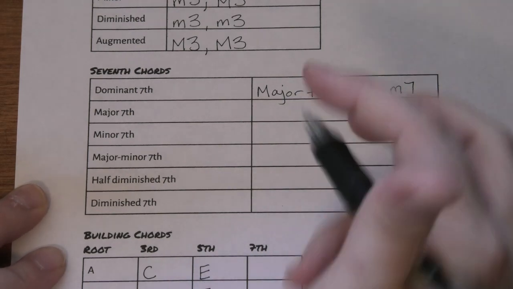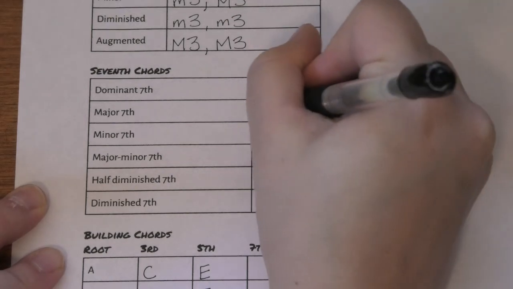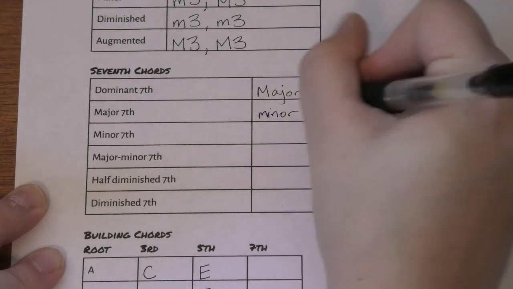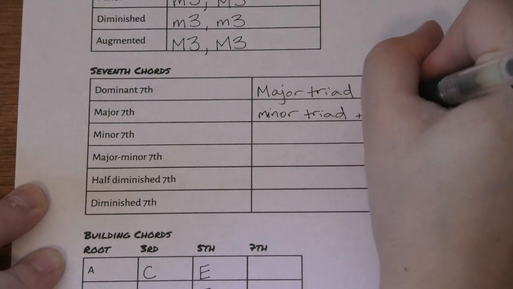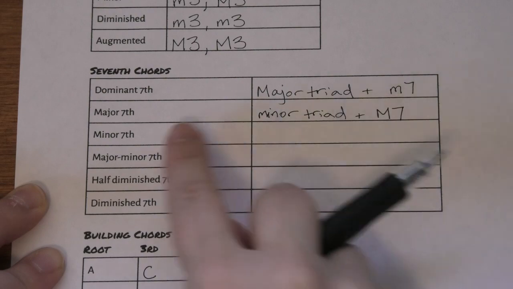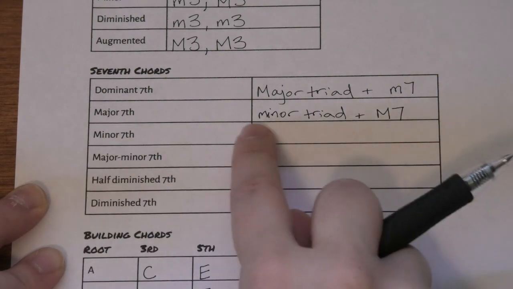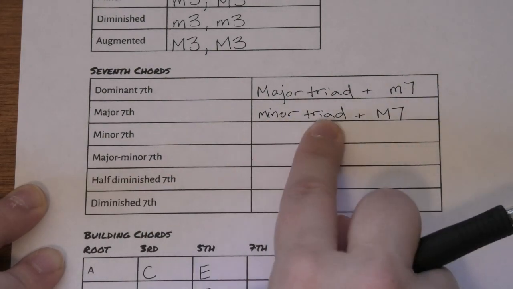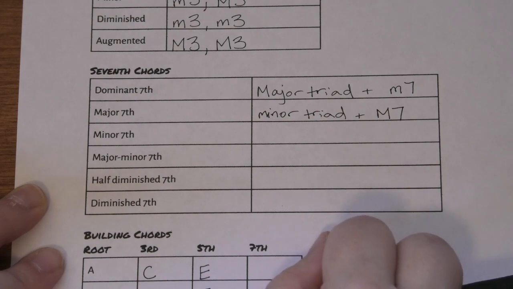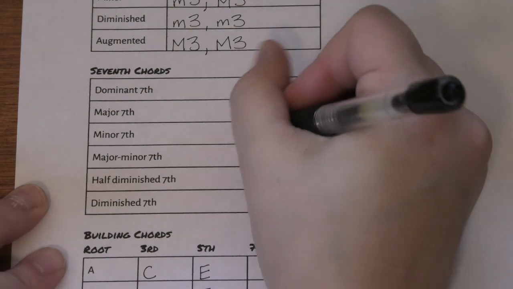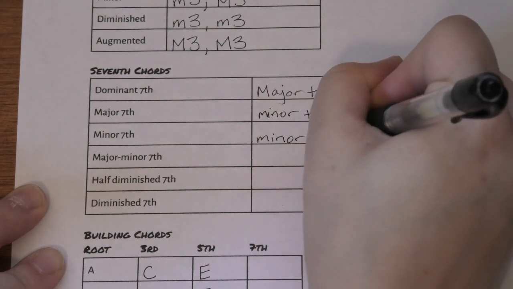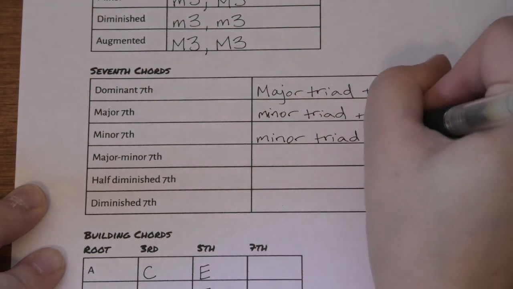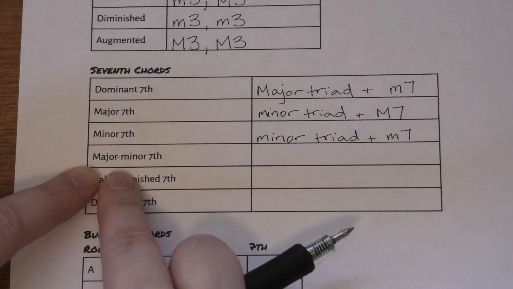Our major 7th is going to have a minor triad plus a major 7th on top. So the name major 7th comes from the interval, not from the triad on the bottom. Okay, so there's your major 7th. Your minor 7th will have that minor triad plus a minor 7th.